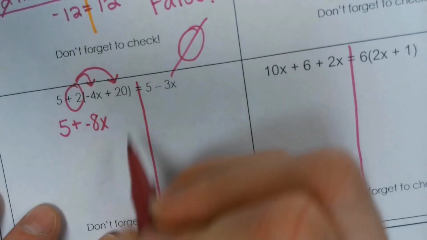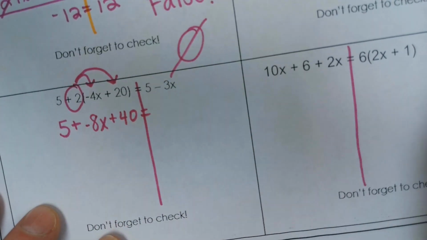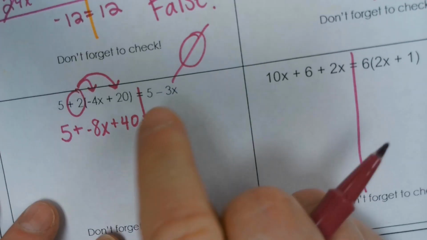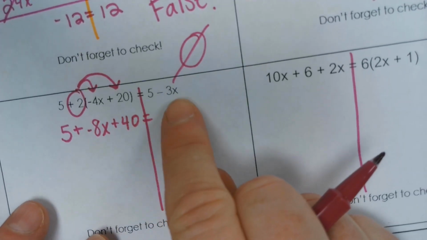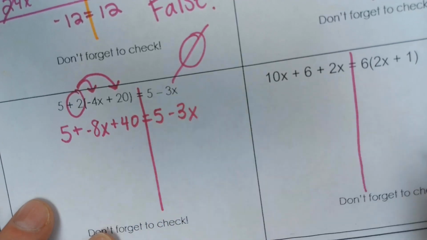Then 2 times 20 is 40. Then we have 5 minus 3x. There's nothing I can do there, so I'm just going to repeat it.